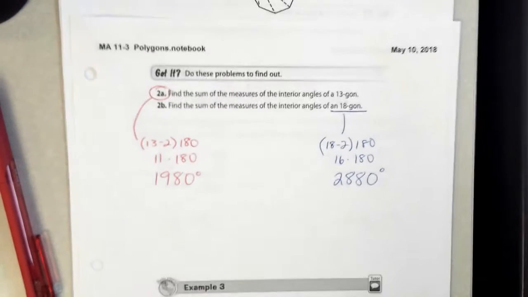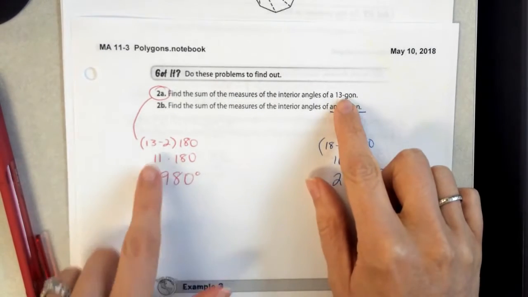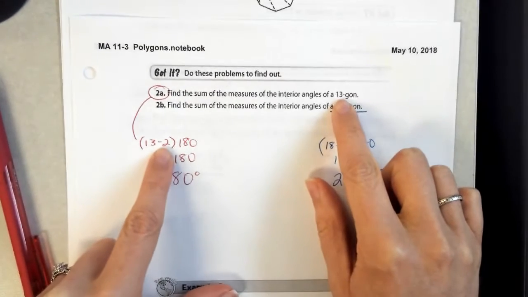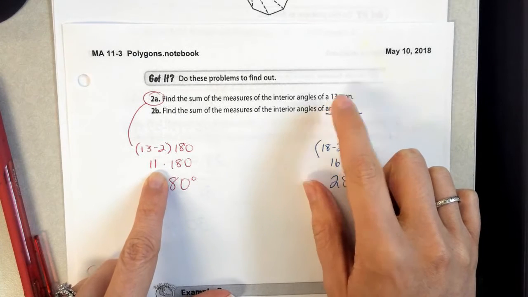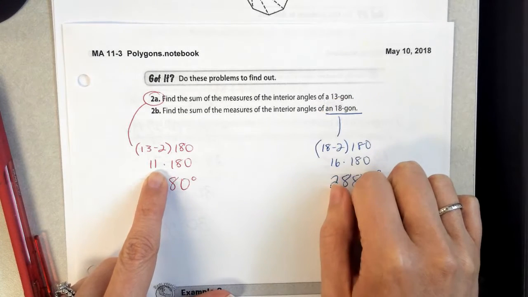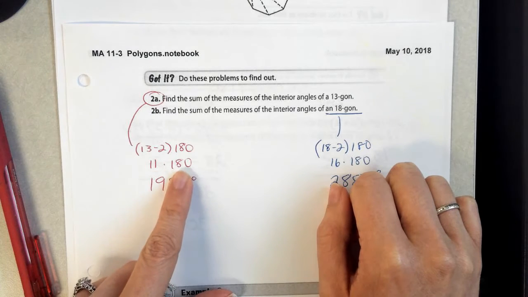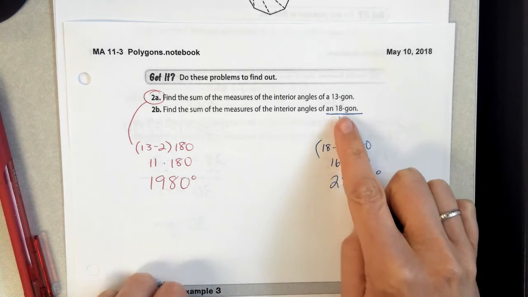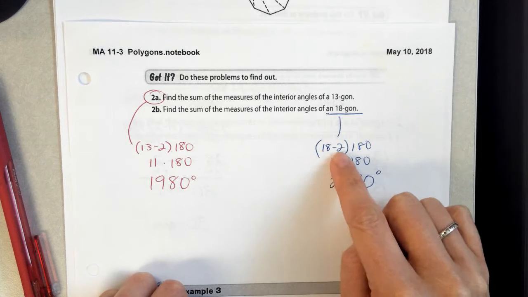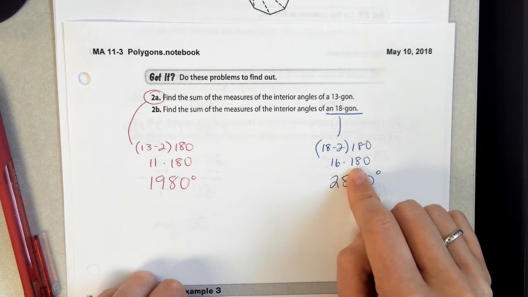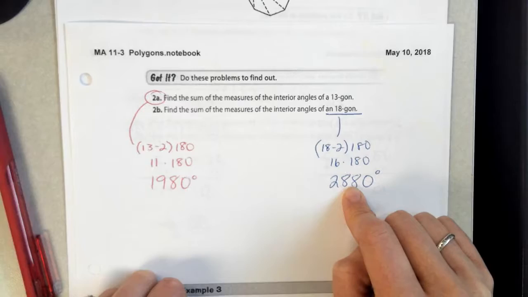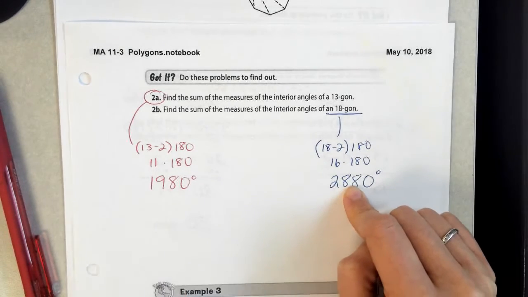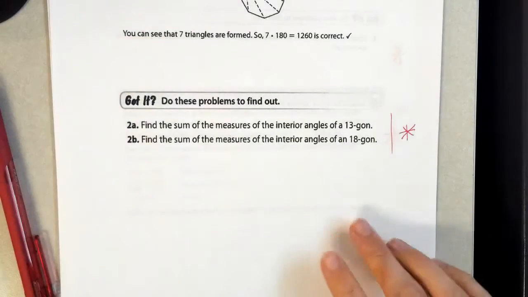So on these problems, remember for each one you take the number of sides, subtract 2, and that's how many triangles. So on a 13-gon I could draw 11 triangles, 180 degrees each. That gives me 1,980 for the sum of the interior angles. On an 18-gon, 18 minus 2 means I can make 16 triangles at 180 degrees each. That's 2,880 degrees. Okay? So that's the sum.